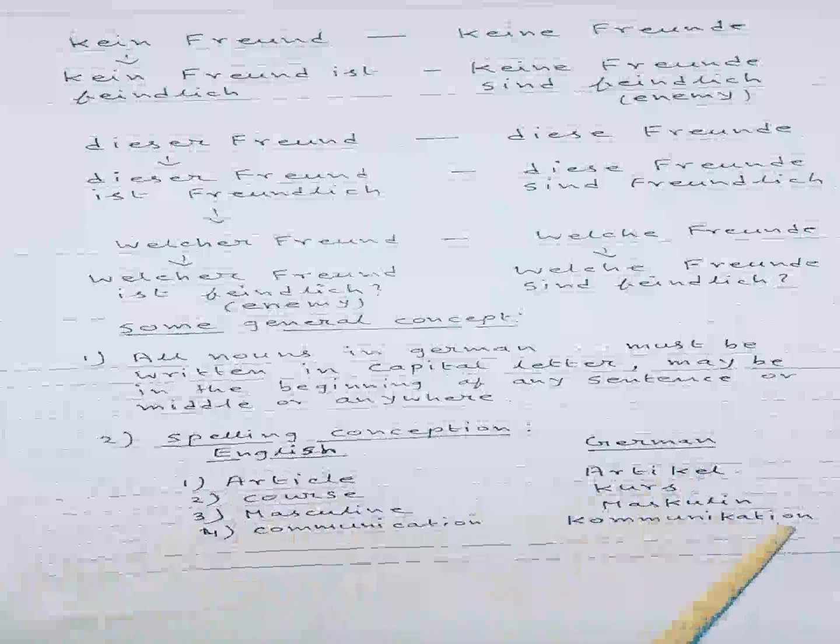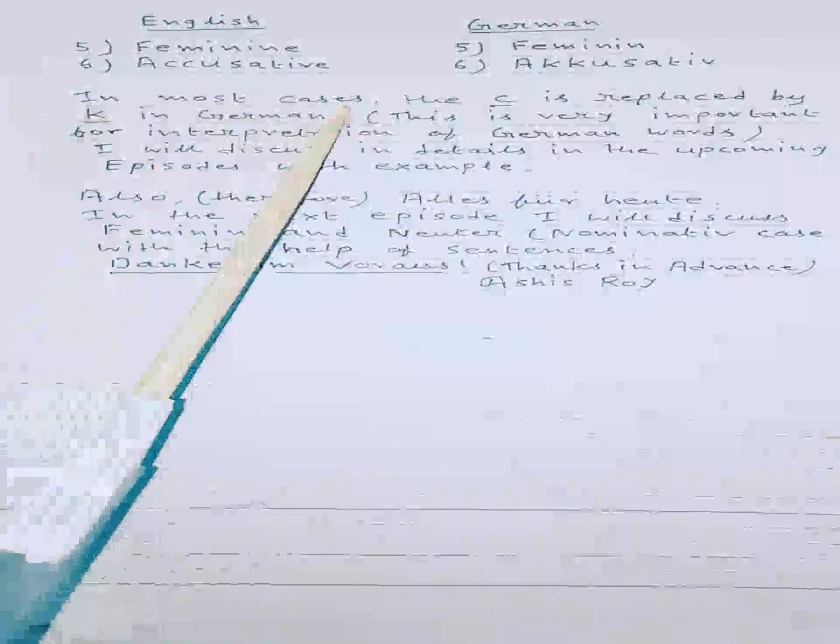Communication, Kommunikation. Feminine, feminine. Accusative, Akkusativ. In most cases, the letter C is replaced by K in German. This is very important for interpretation of German words. I will discuss in detail in the upcoming episodes with examples.